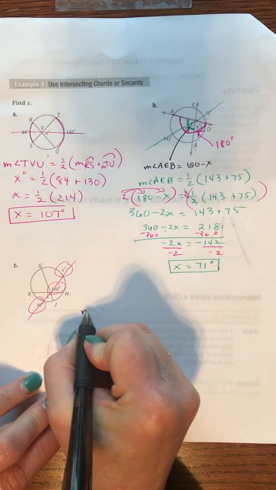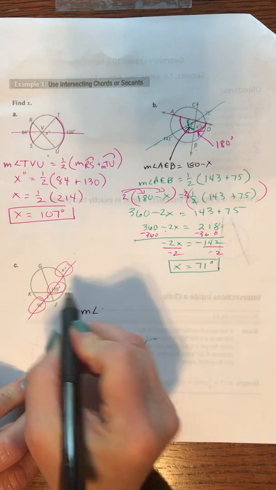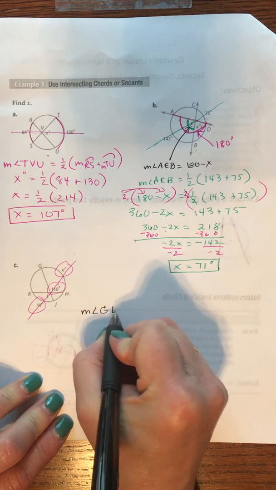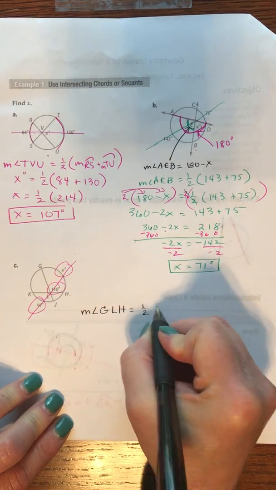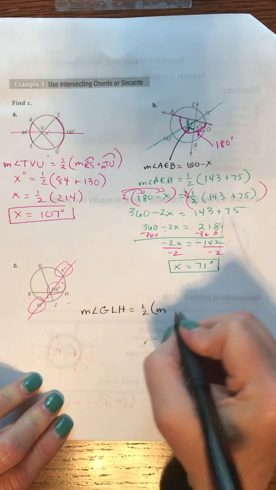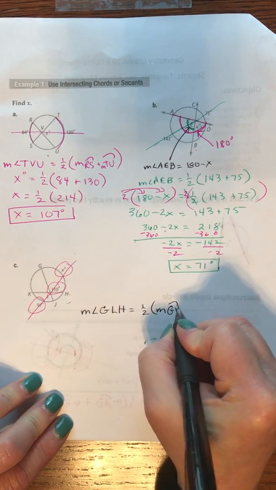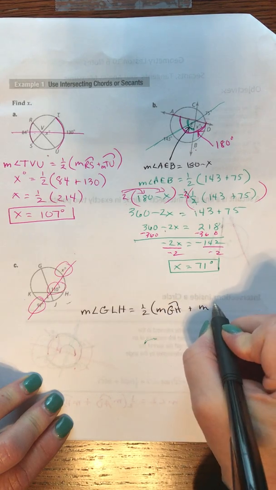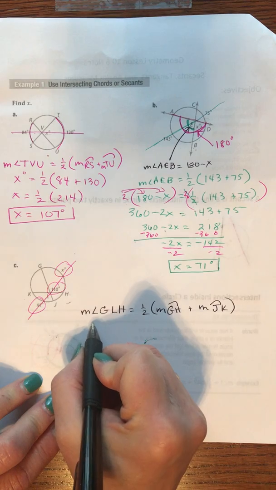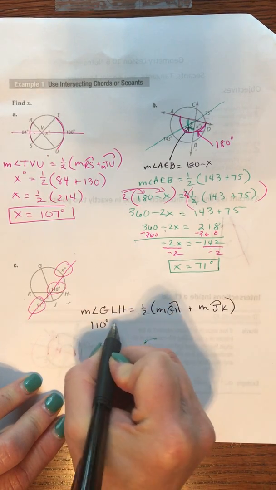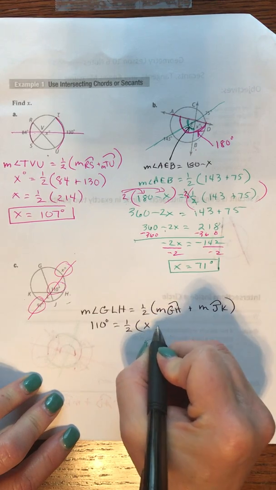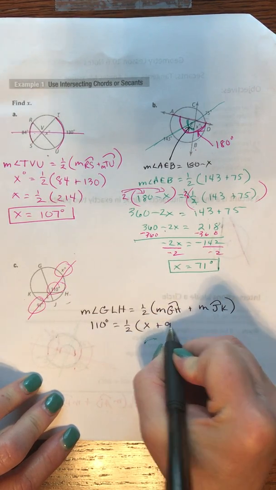And we know that the measure of the angle, so in this case we would have angle GLH, is equal to 1/2 the sum of the intercepted arcs. So our arcs that we went through were GH and JK. So I want to fill those in with values that I have. So the angle was 110. The measure of GH was x, and JK was 97.